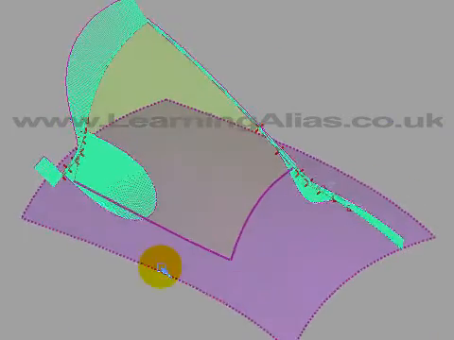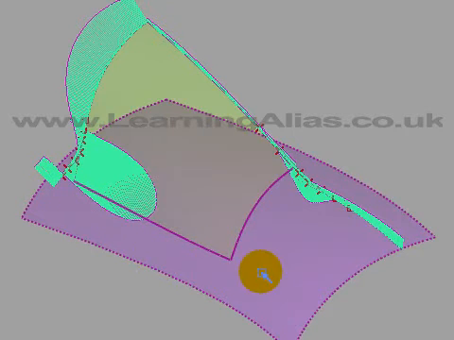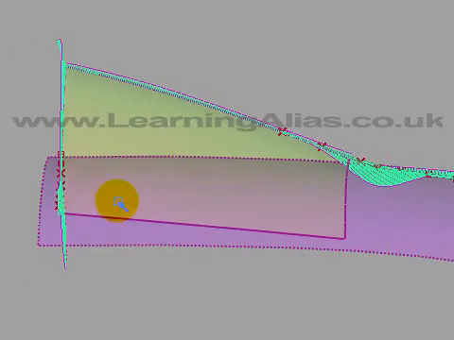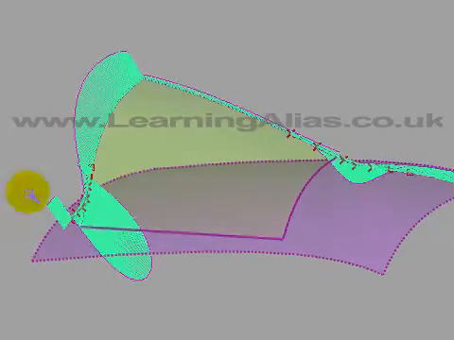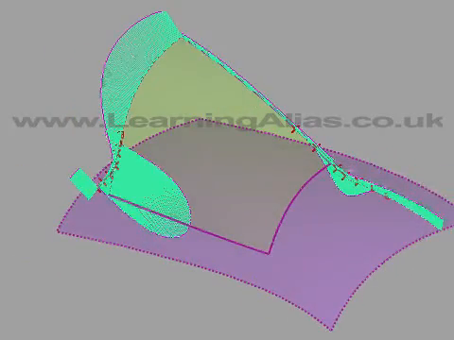Now it's a question of projecting a curve around here for the footprint of the blend, and also in F6 projecting a curve which will give us the trim edge for our blend, or the curve on surface for our blend.